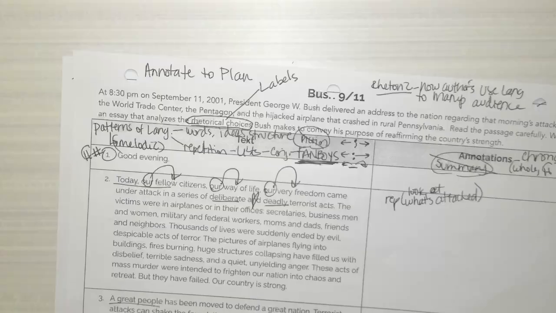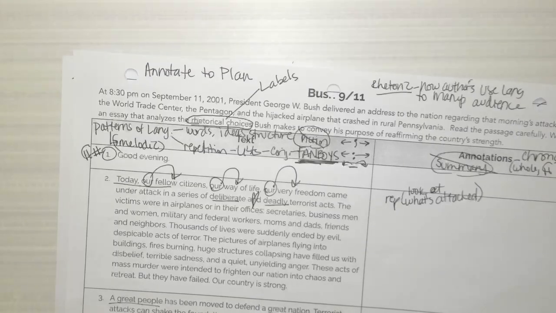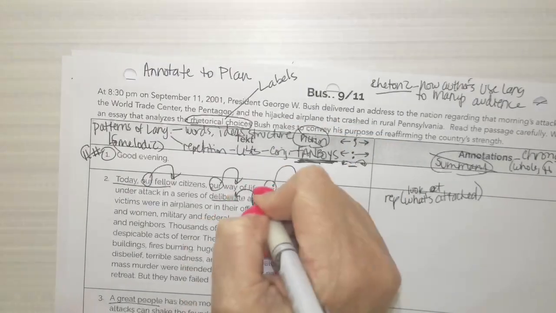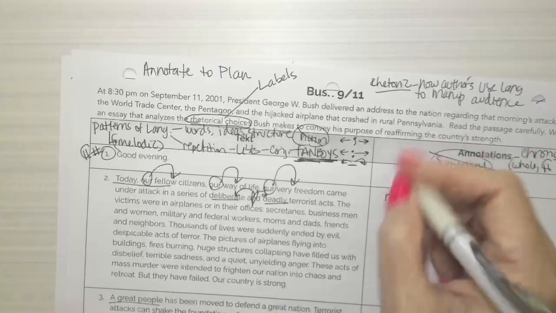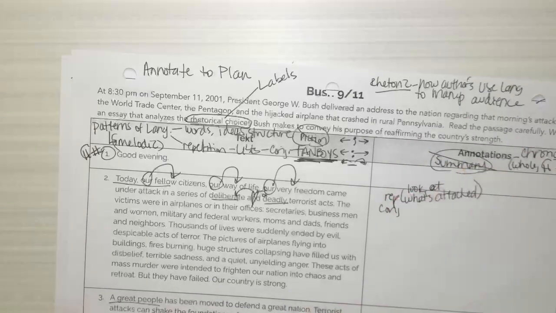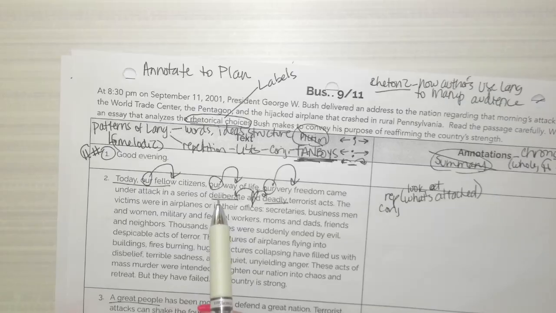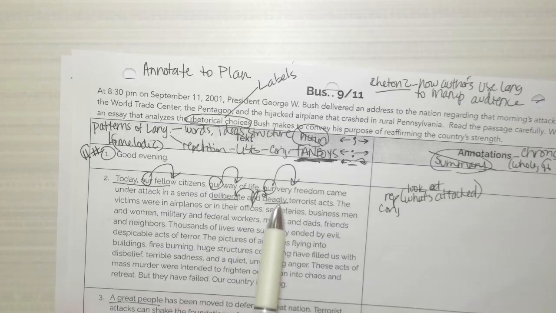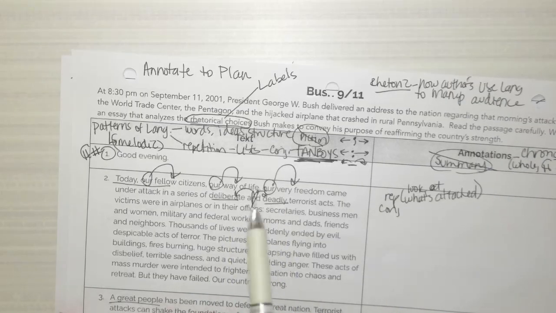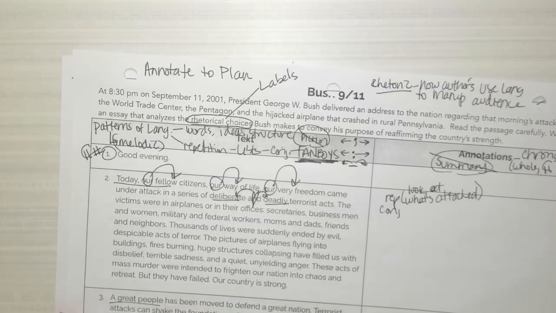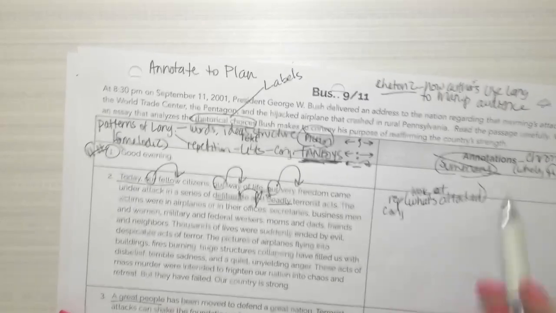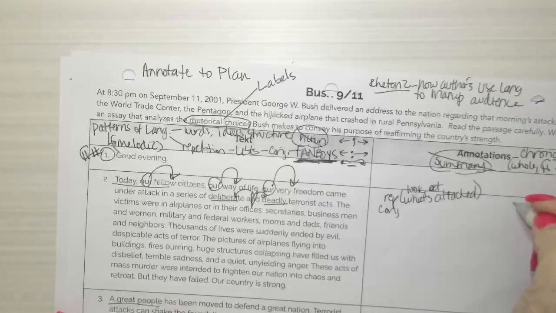Connects ideas. It connects things, right? So it's connecting deliberate and deadly. So we have a conjunction there as well. Most of the time y'all would probably say, oh, that's diction, deliberate, deadly, diction. It doesn't mean anything. But when we talk about conjunctions, now we can kind of indirectly talk about diction, right? So we have repetition and conjunctions.